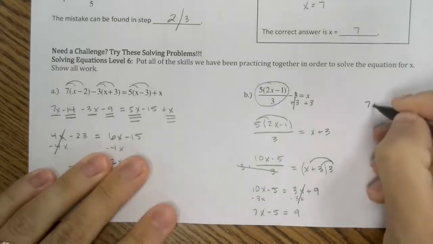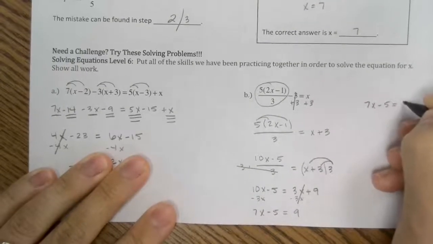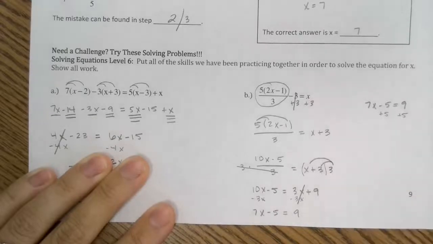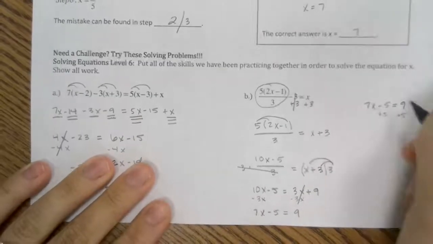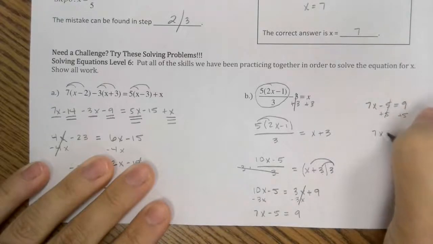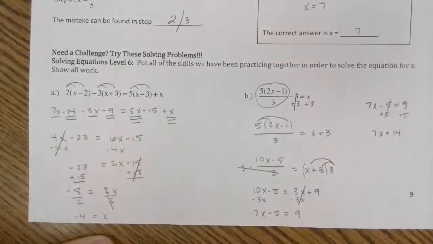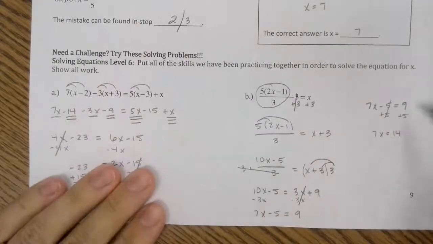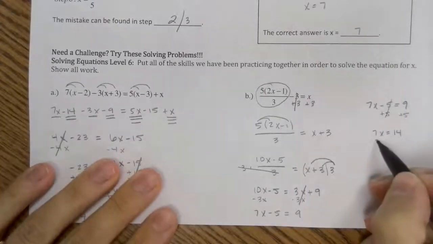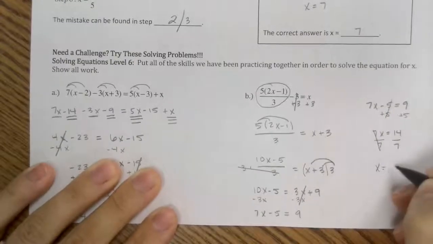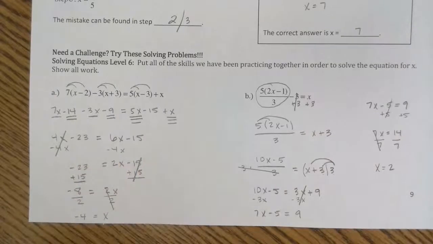Okay, I'm going to move over here since I ran out of room, rewrite it. All right, to move everything that is like terms, we're going to add that 5. 9 and 5 is 14. Again, if you need to think quick math, think 10 plus 5 is 15. 1 less is 14. Get that x all by itself. We're going to divide by 7. And then 14 divided by 7 on the right-hand side is 2.